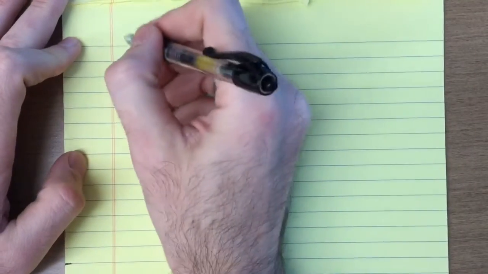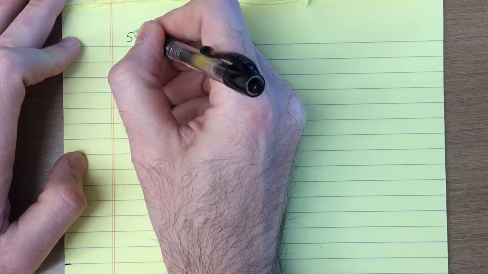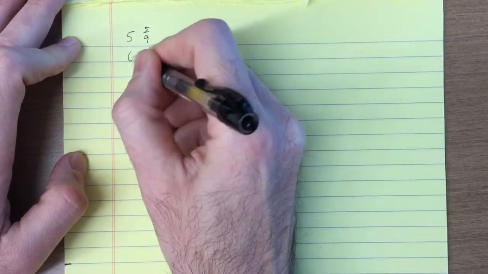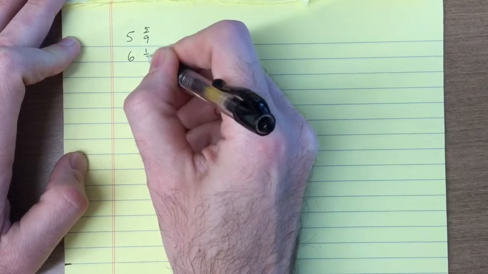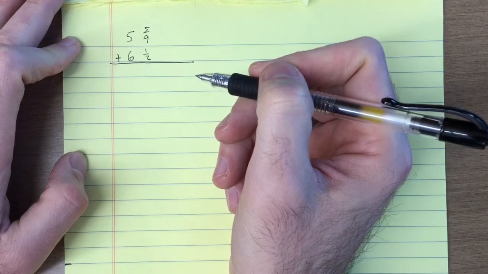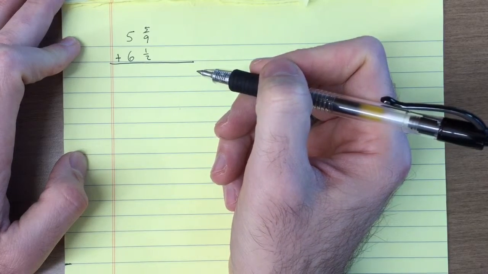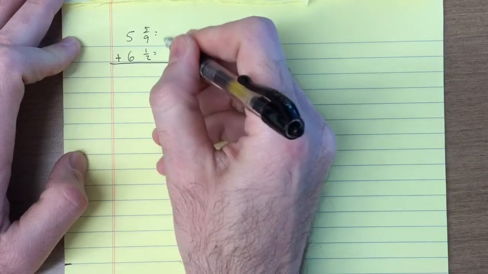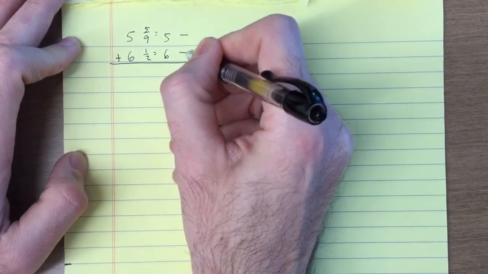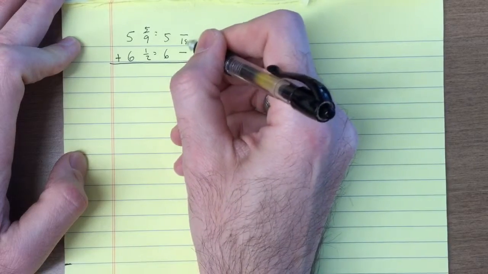I'd like you to try 5 and 5/9 plus 6 and 1/2. Pause the video now and see how you do. Okay, the next thing you should have done was bring over your whole numbers. Then change our fractions into common denominators of 18.